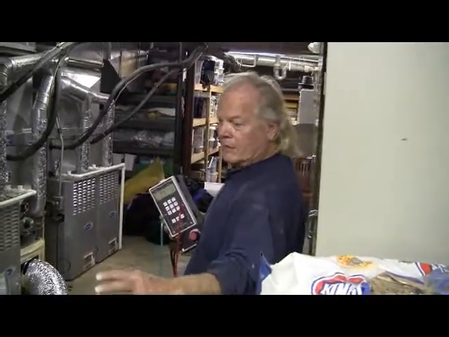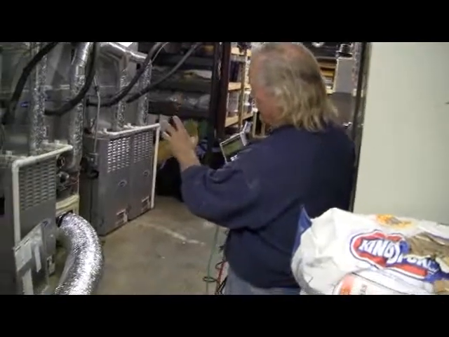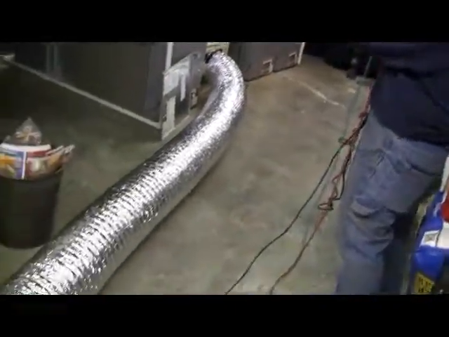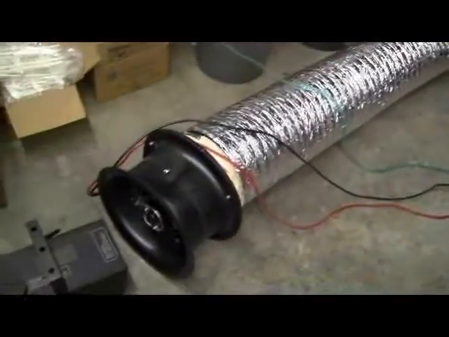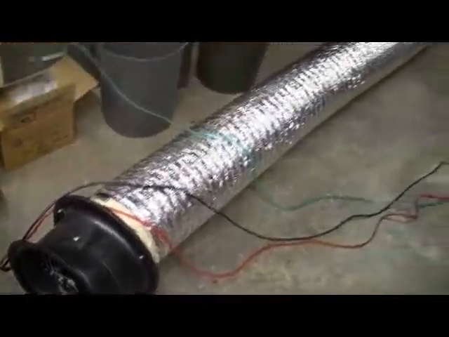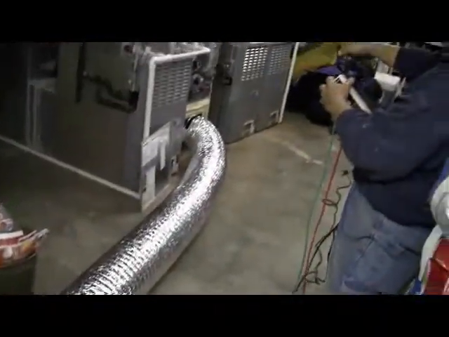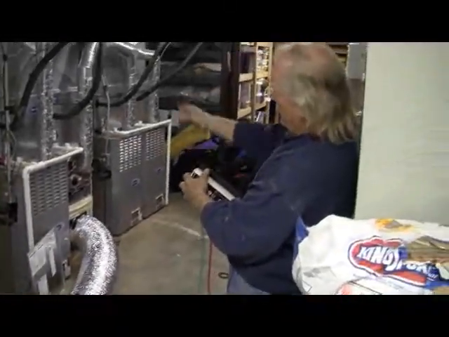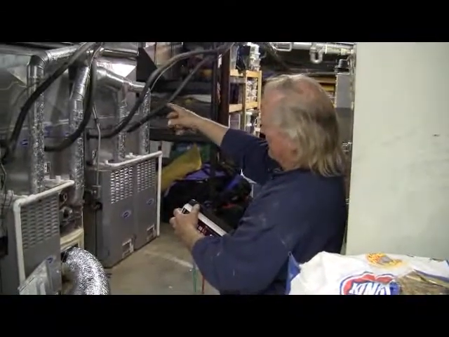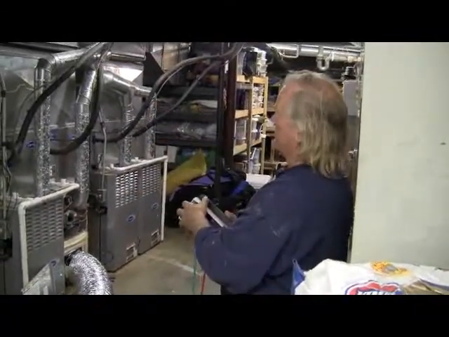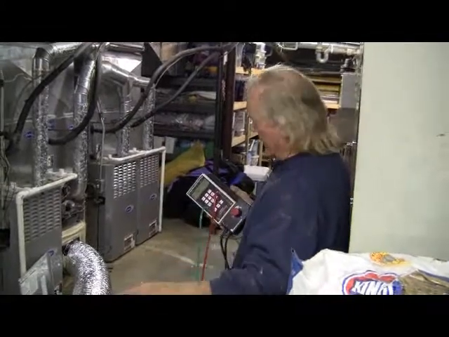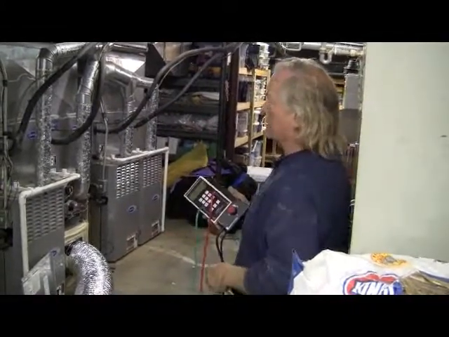So we have hooked up the duct blaster to one of the furnace systems that serves the west end of the building above. This is down in the basement. We've got two furnaces that are teamed together to blow into a supply plenum that's above the two of them and suck back from a return system that's connected to the two of them. So we're actually going to try to pressurize this ducting system.